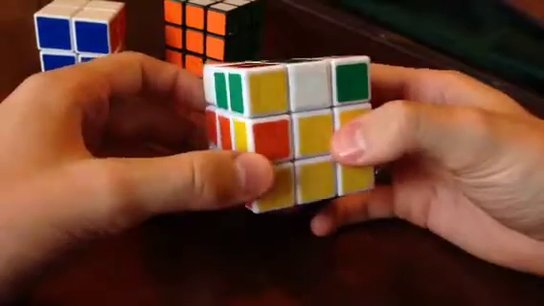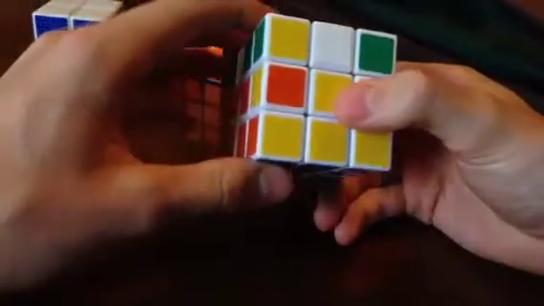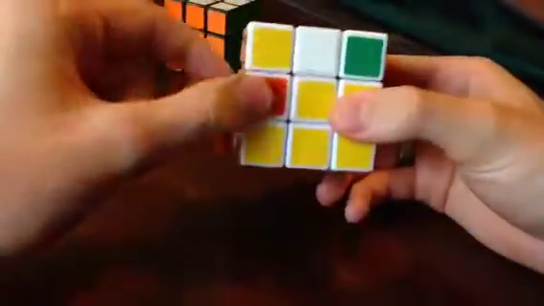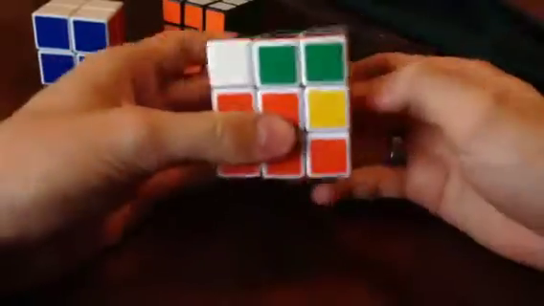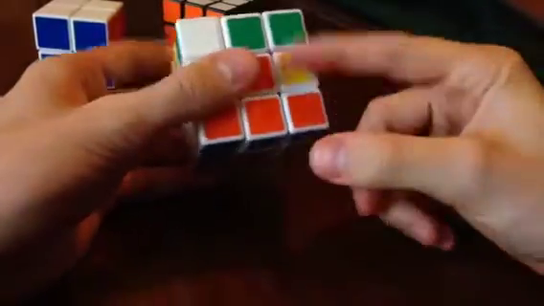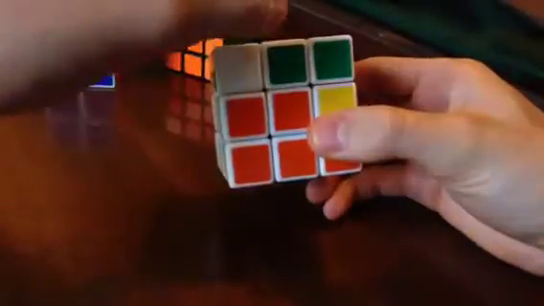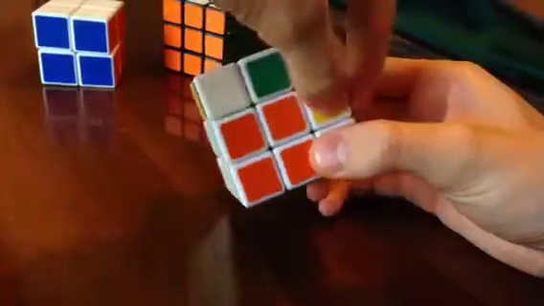Now, if you want to do it from the left side, with it on the left face, you would just do the algorithm that I told you to get the piece to go from here to the left side. If you'd rather do it from the right side, with it on the right face, you just turn the cube so that it would be on the right face, and then you do the algorithm I told you to get the piece to move from here to the right. But I prefer to hold it in my left hand.